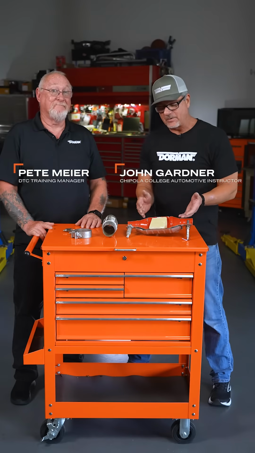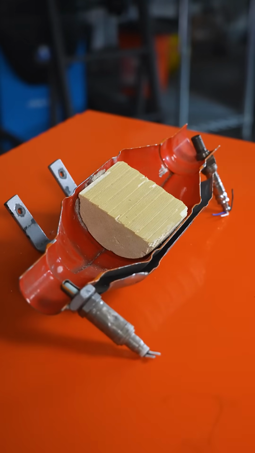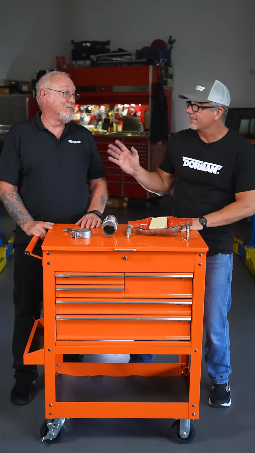Check engine light comes on. Diagnostic trouble code P0420, the infamous catalyst efficiency code. Tendency, go replace the cat. You know, you could have an air leak, and Pete, you got a tip and trick that's going to solve that problem. Well, it's going to help you find it, that's for sure, John.